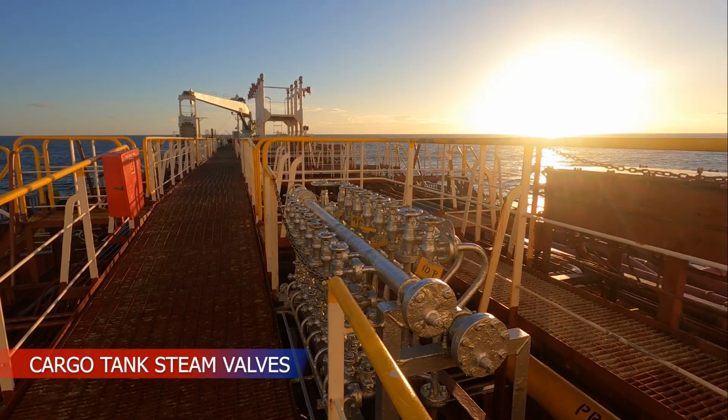Now you can see that's the accommodation ladder which I was telling you about, that in some ships you will have the accommodation ladder just on the outside of the accommodation. Here we have it on deck. On the left we have the pilot boarding area, and this over here is a pilot ladder. Same thing will be on the starboard side. Both accommodation ladders are on both sides, port and starboard, and the pilot ladder is also on both sides, port and starboard.